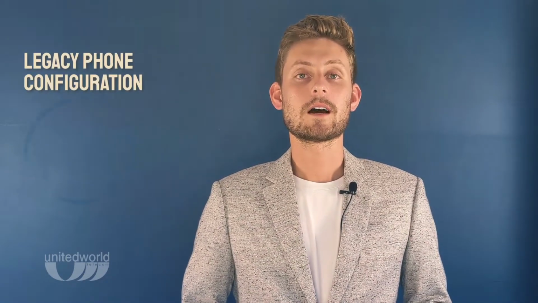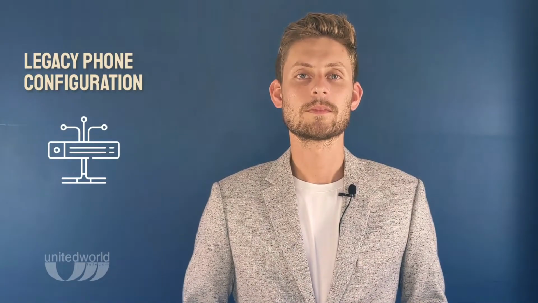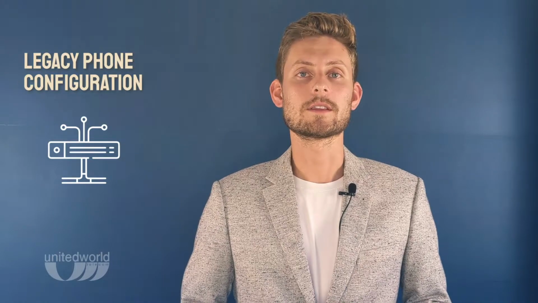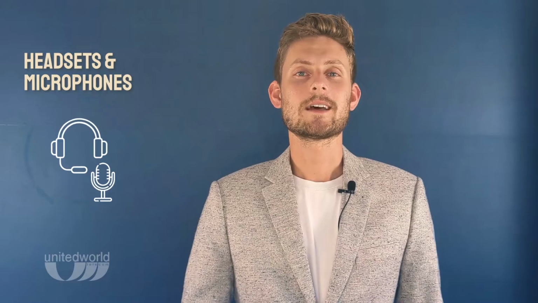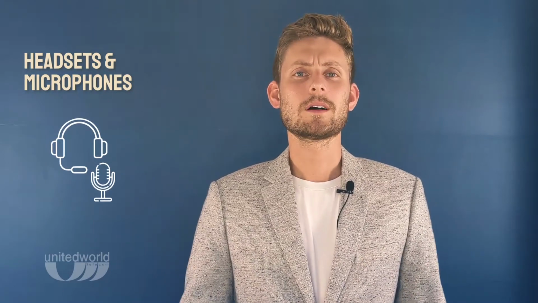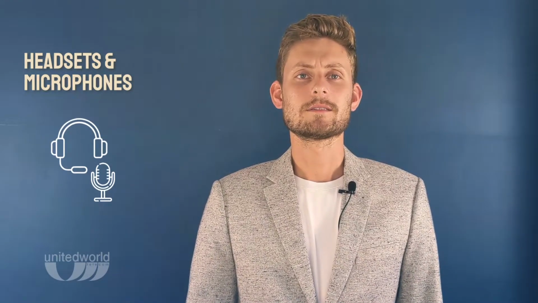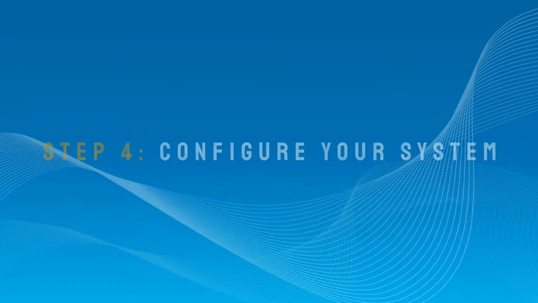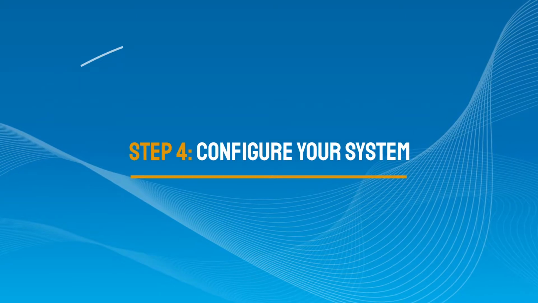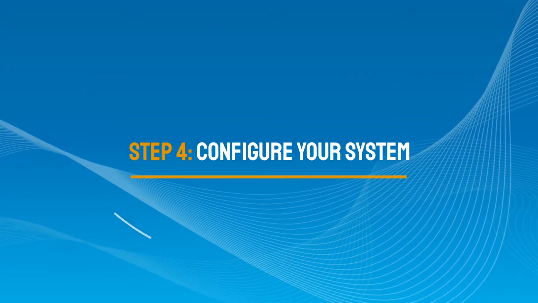For those planning on upgrading legacy phones, you'll need to purchase a gateway. Start by connecting your legacy phone to the gateway using the phone jack, also known as a register jack 11. Then connect the gateway to the internet using an Ethernet cable. For additional equipment like headsets and microphones, simply plug these directly into your device, or connect them via Bluetooth if they are wireless.